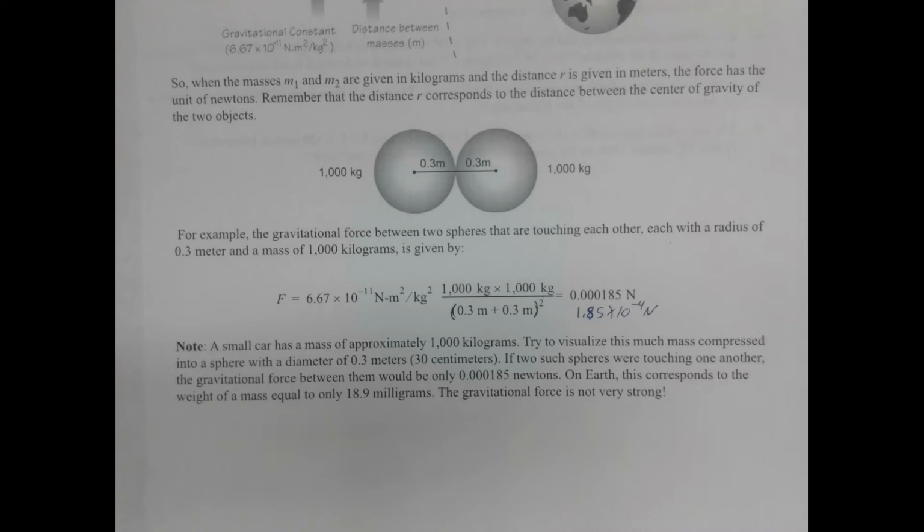So that is a very small number. It is 0.00004 pounds of force. So way less than a feather. So imagine putting a feather on a car and expecting to move it. It's not very strong.